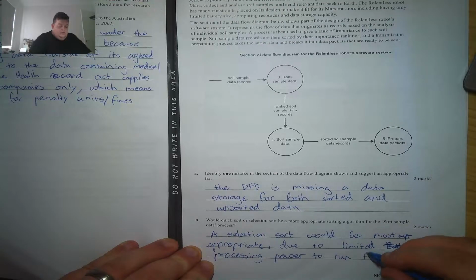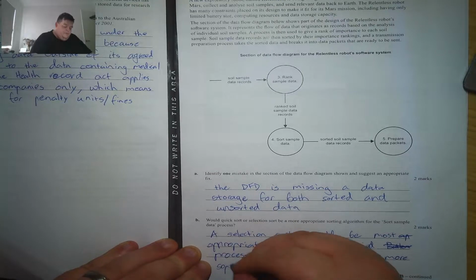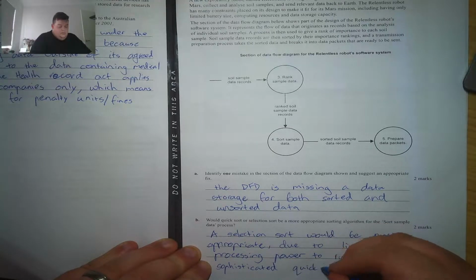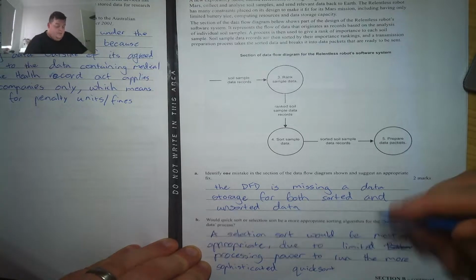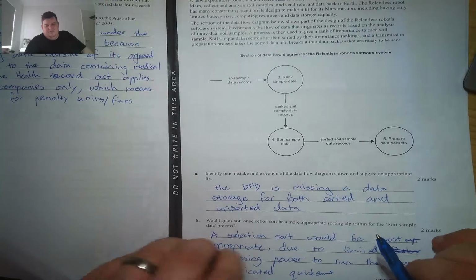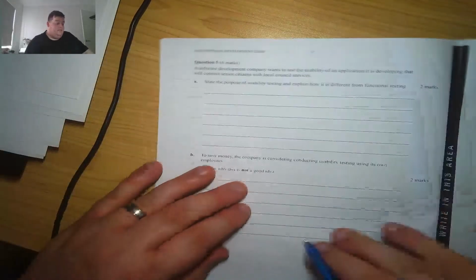To run more sophisticated quicksort. So I'm going with selection sort because the limited power means that it could not do quicksort as well, which is the more resource heavy one, I guess.